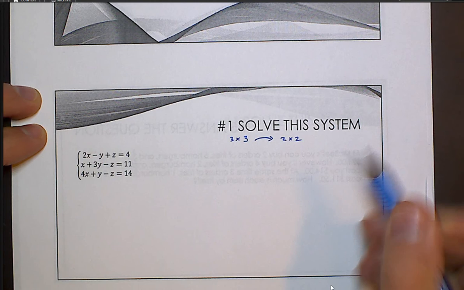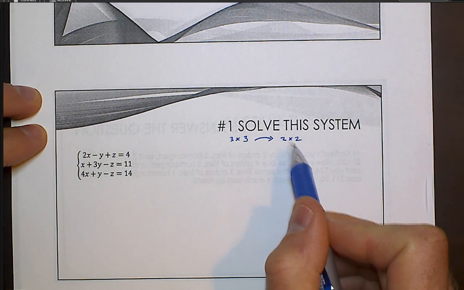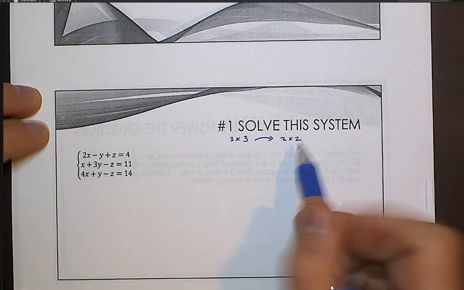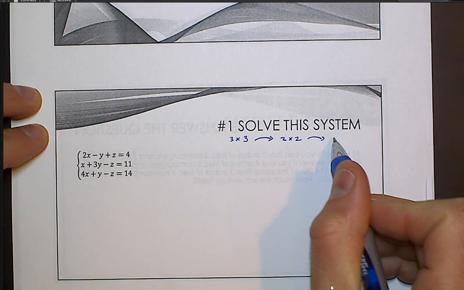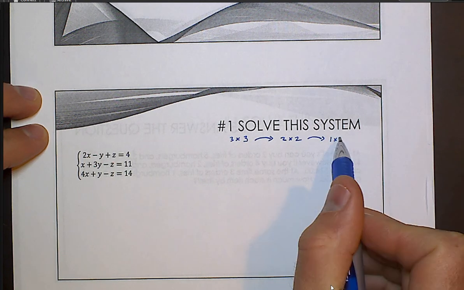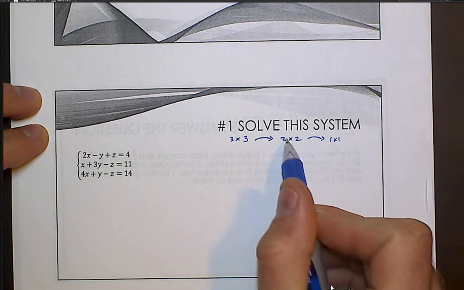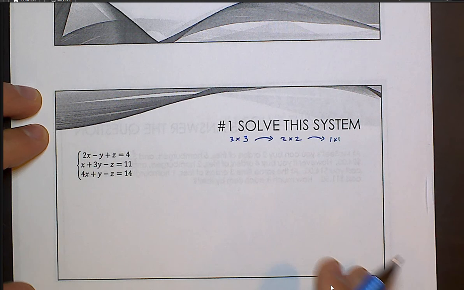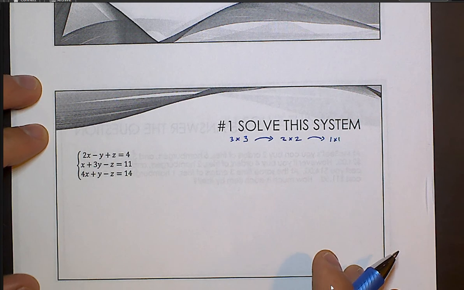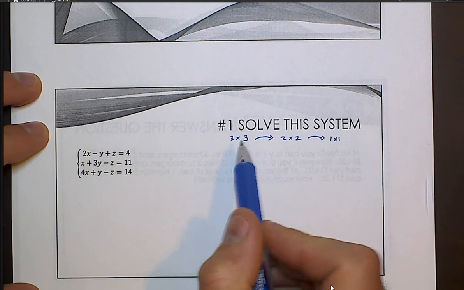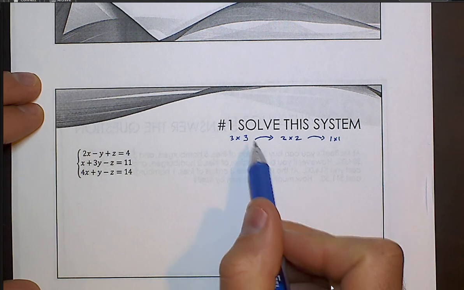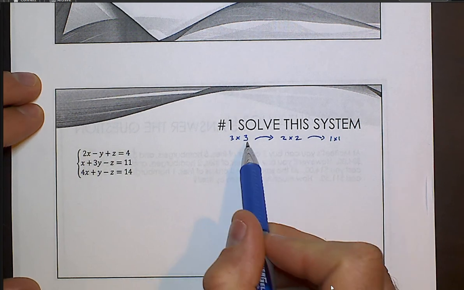And when we get that into a 2 by 2, that is what we've been doing since Algebra 1 days, and then we transition that into a one equation or 1 by 1, and once you find your solution, you go backwards and plug everything in until you find the other two variables that you want. But the big goal for you is to always understand that when you have a 3 by 3, your first goal is to make that into a 2 by 2.